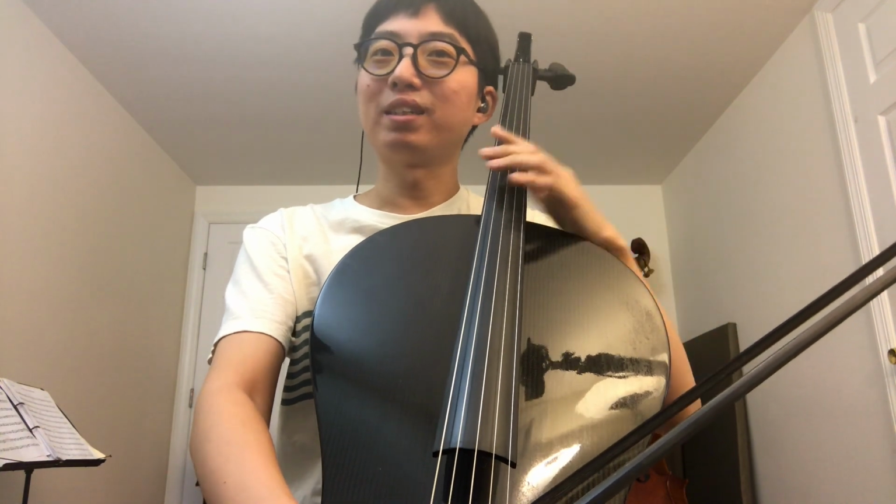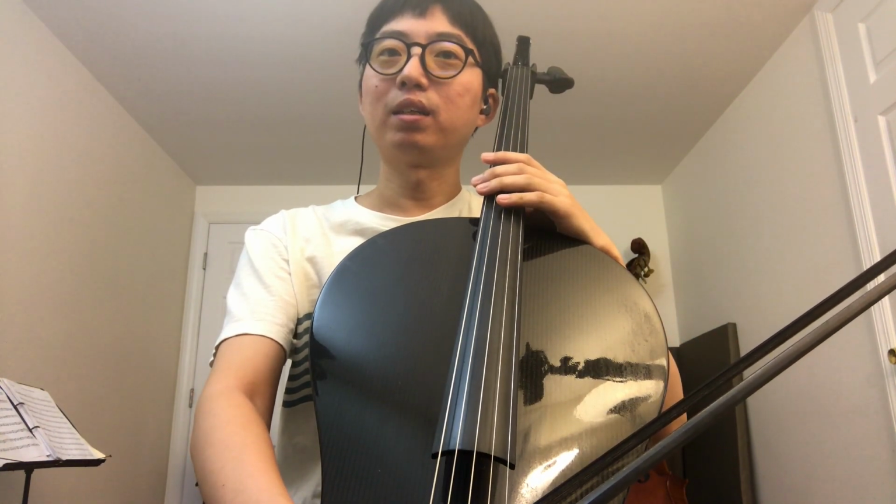Basically it ends in E, kind of establishing that E minor as well. The next one, the third one, I went to E and then the G. And then the third time.